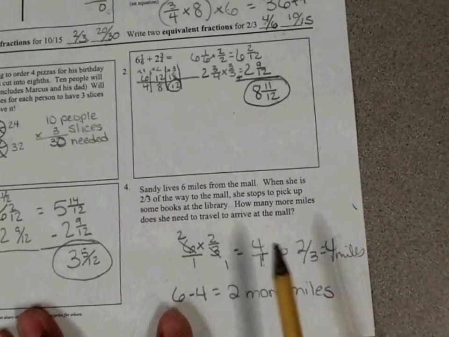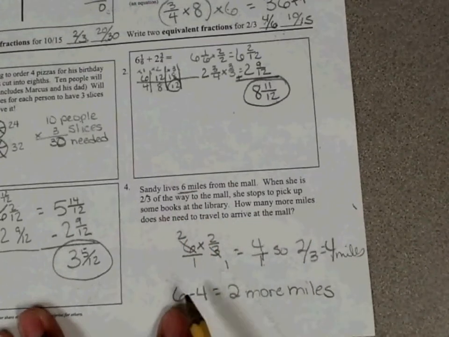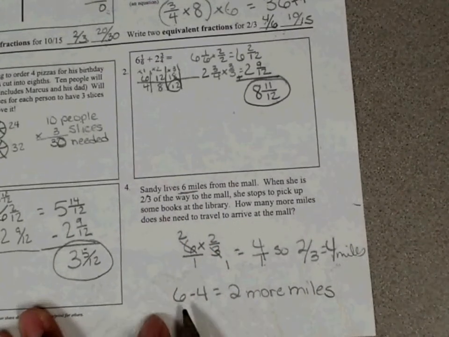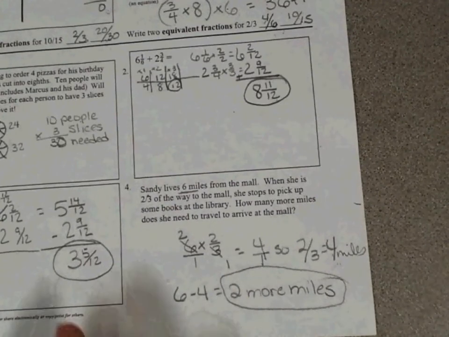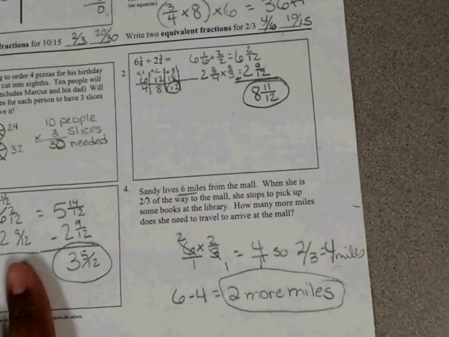So how much does she have to go? Well, now I have to subtract my total, my beginning 6, minus the 4 that I stopped. So 6 minus 4. So she has 2 more miles to travel.